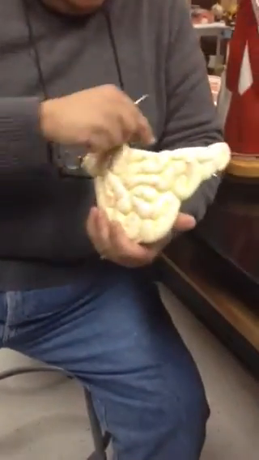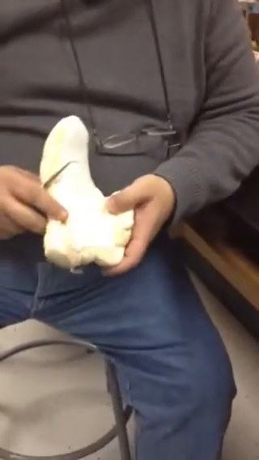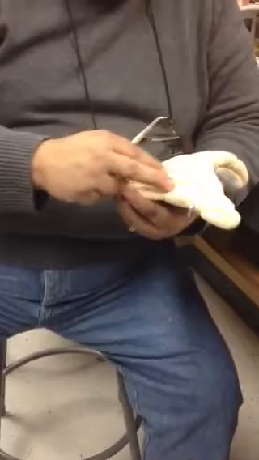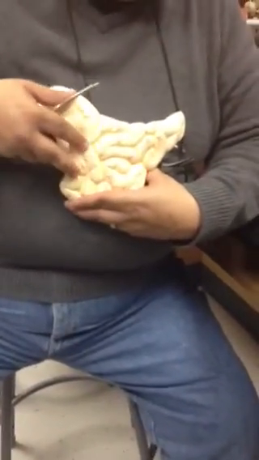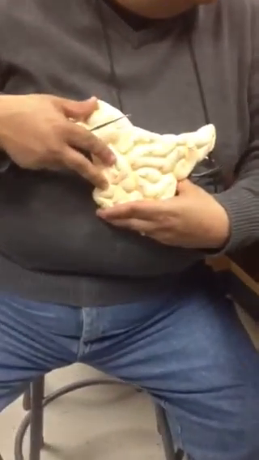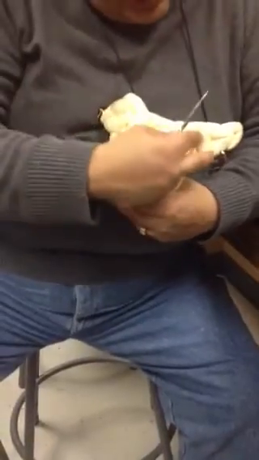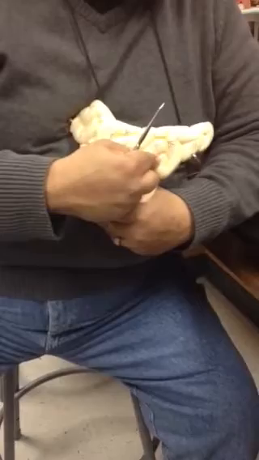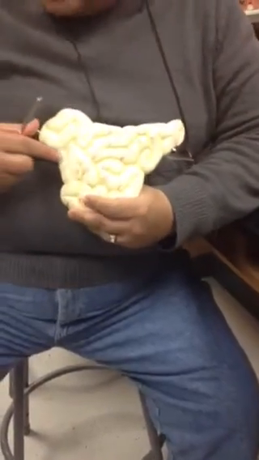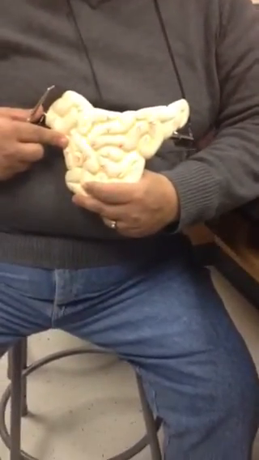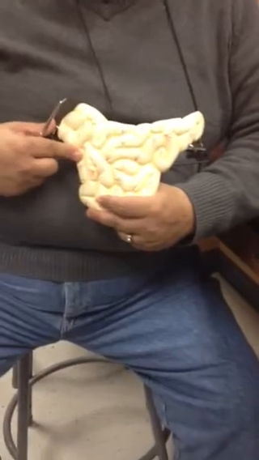So this is the start of the jejunum. The majority of the jejunum is located on the left side, and the majority of the ileum is located on the right side. So during the exam, if I put this arrow here, this is the jejunum. And if I put this arrow here, this is the ileum.